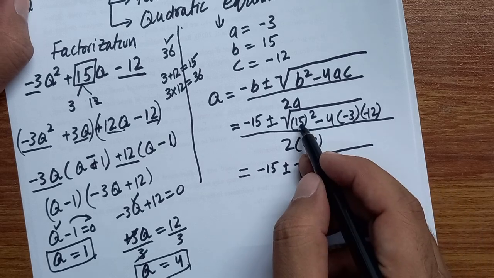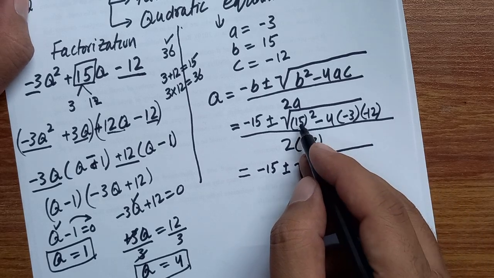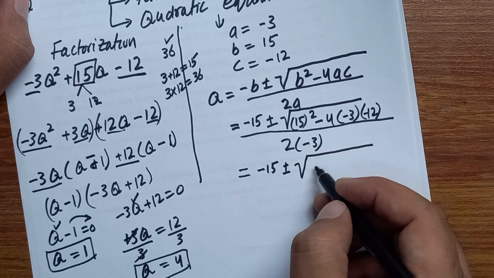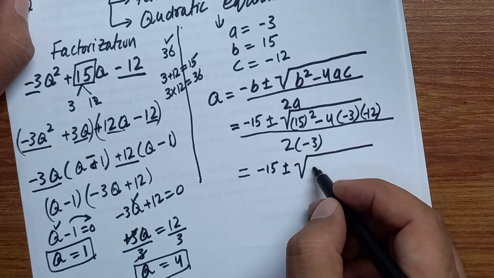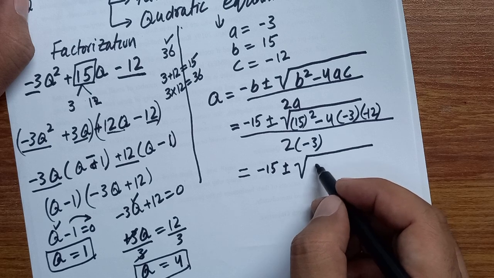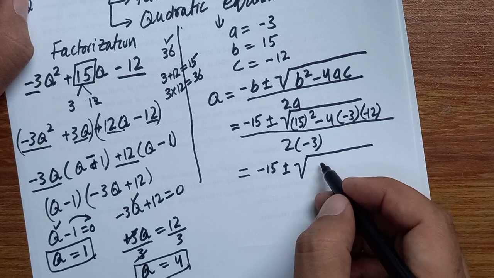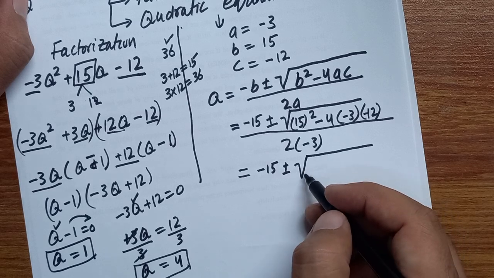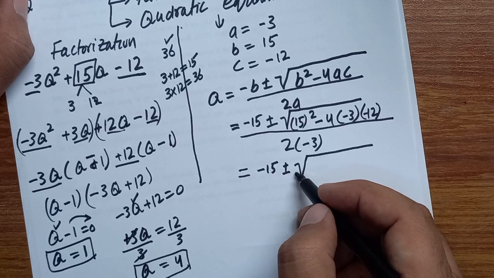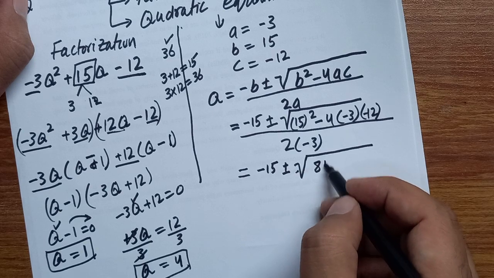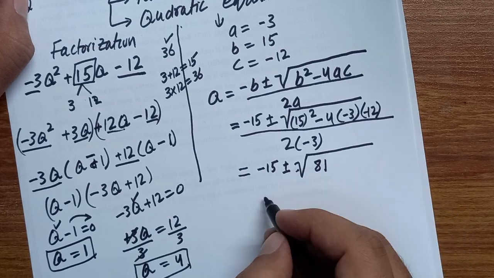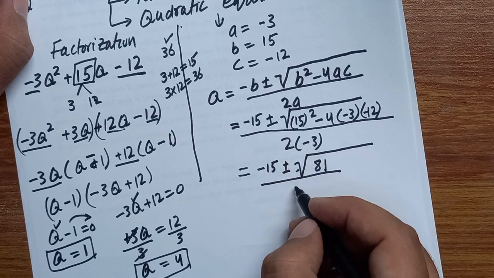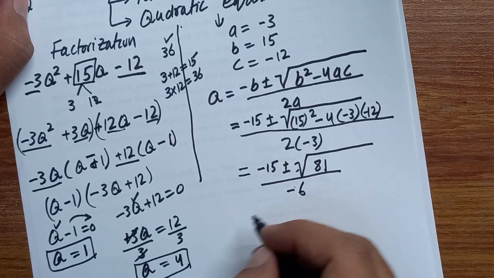When we take the square of 15 and do the multiplication and subtraction, the whole value under the root will be equal to 81, divided by 2 multiplied by minus 3, which is minus 6.